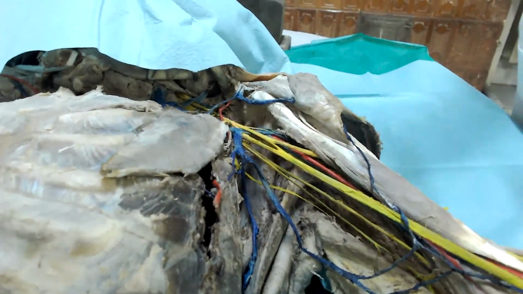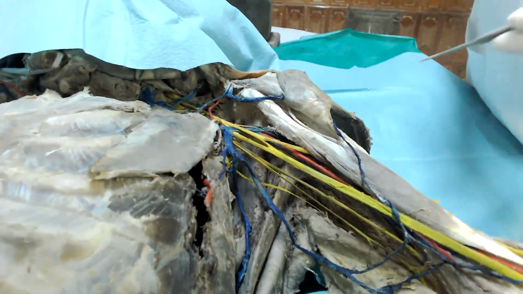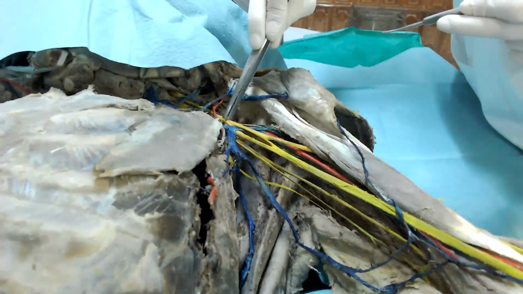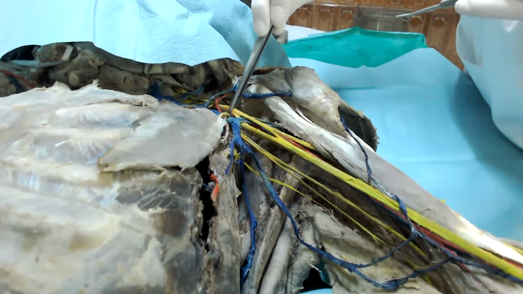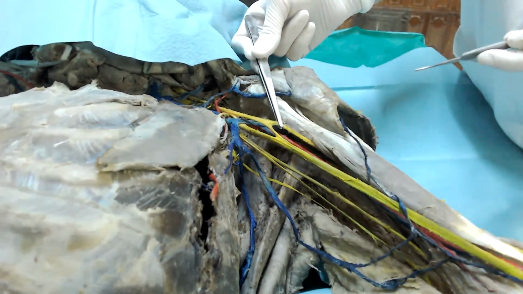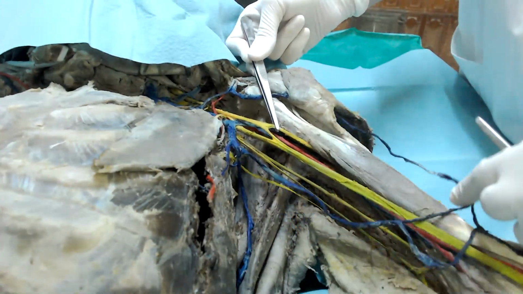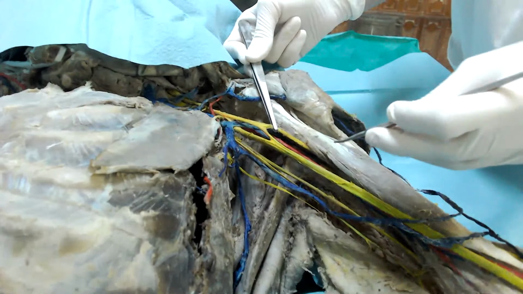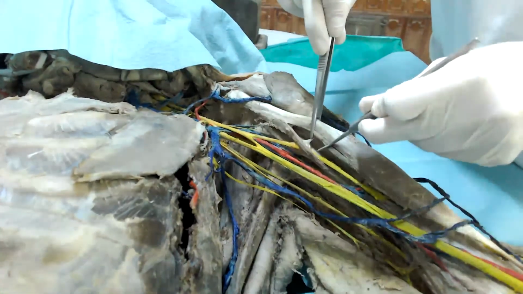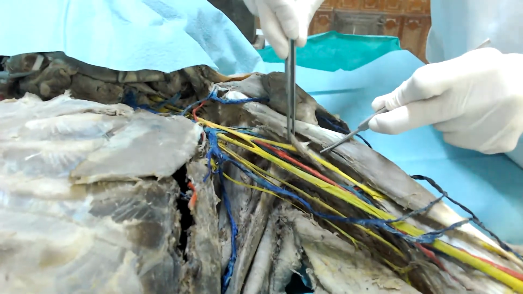Okay, in regard with our nerves, the major nerves that can be seen at this level are these ones. So, from the lateral cord, we have this main nerve. This is called the musculocutaneous nerve. Musculocutaneous nerve pierces this muscle here. You can see how it goes through it.